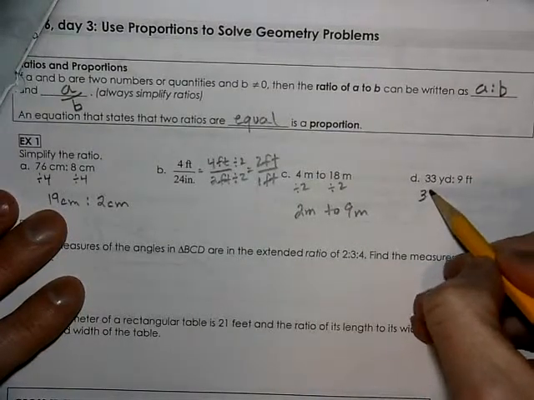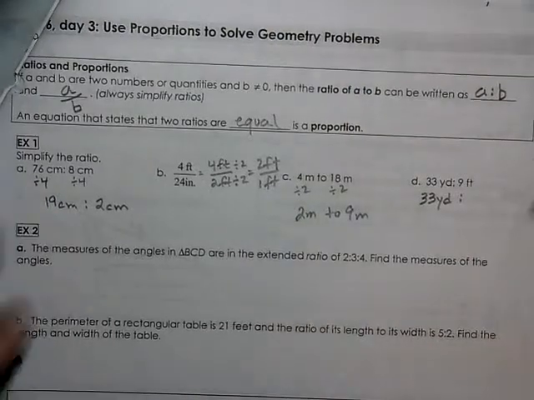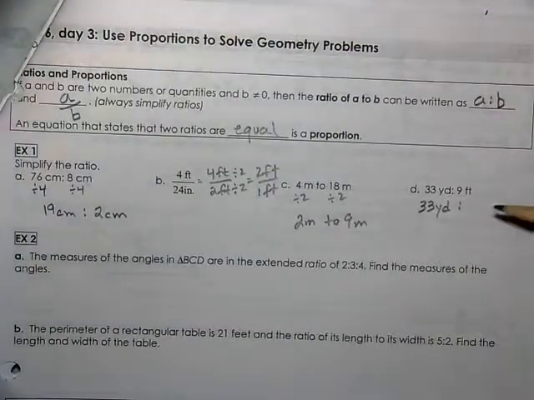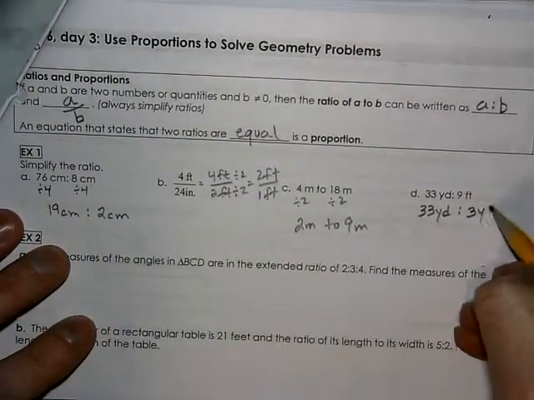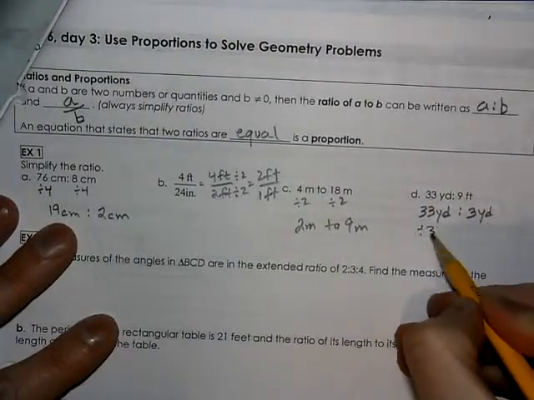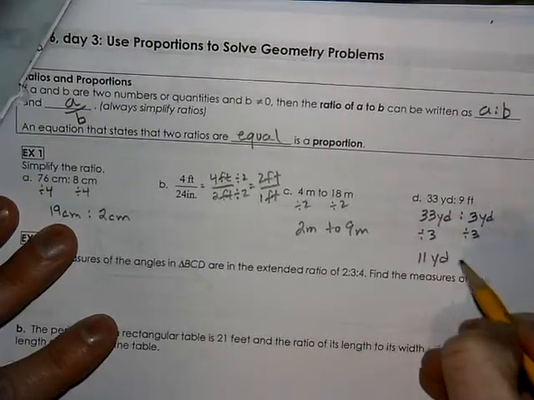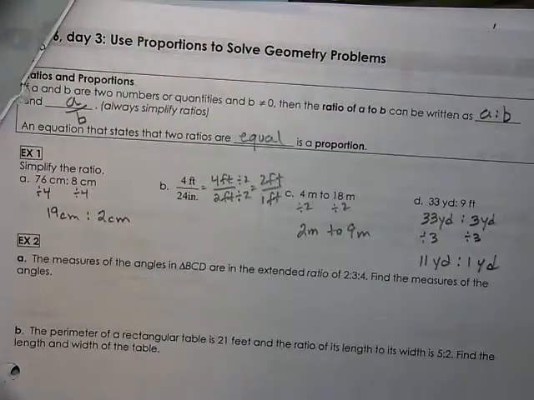So if we said 33 yards, if this is 9 feet, how many yards is 9 feet? We have 3 yards. So now we can divide this by 3. So we get 11 yards to 1 yard.